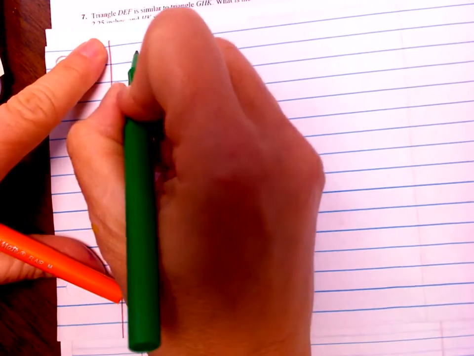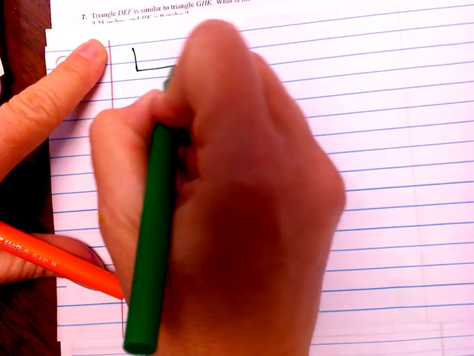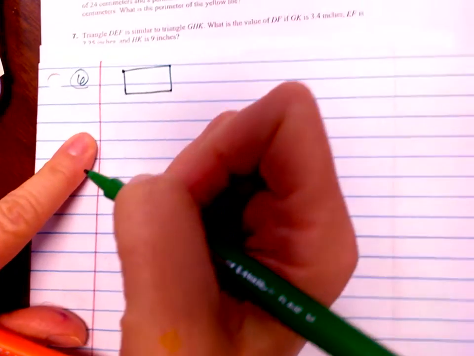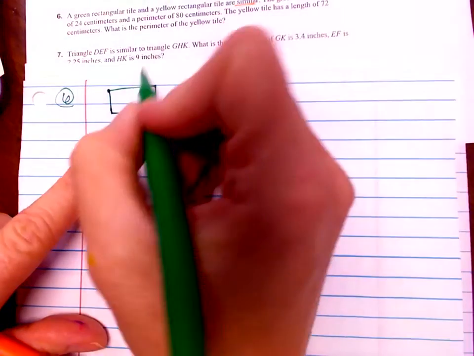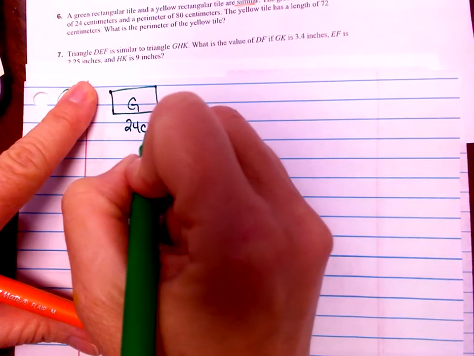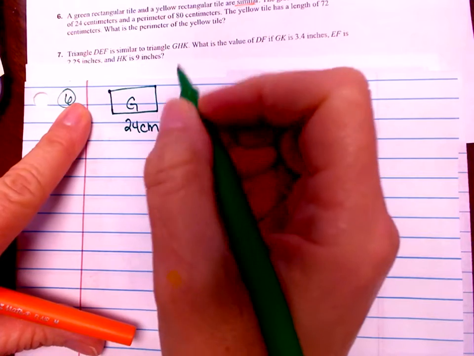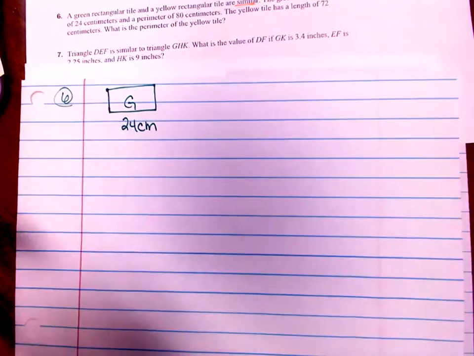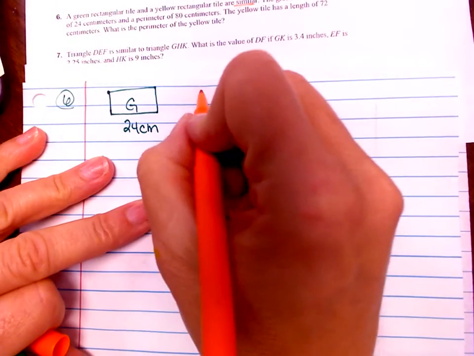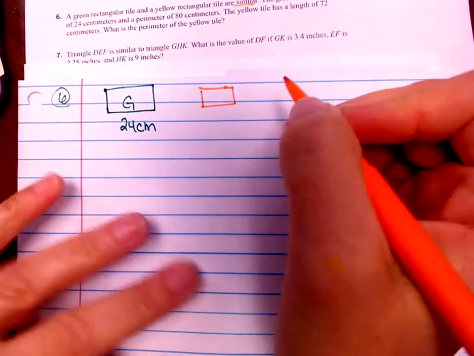So, hey, let's just draw it in green. Okay? This is number 6. So this is my green one, and we have 24 centimeters. And then we have the yellow one. I'll do it in orange because my highlighter is a little different.